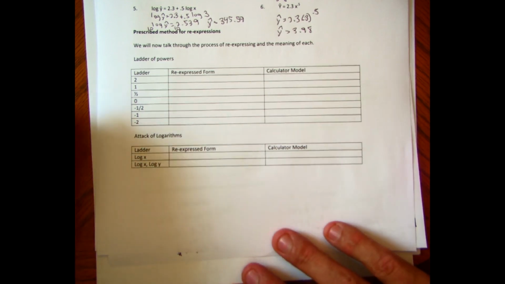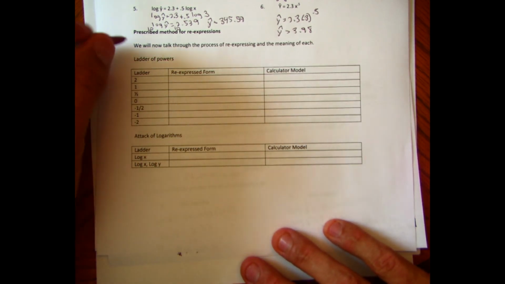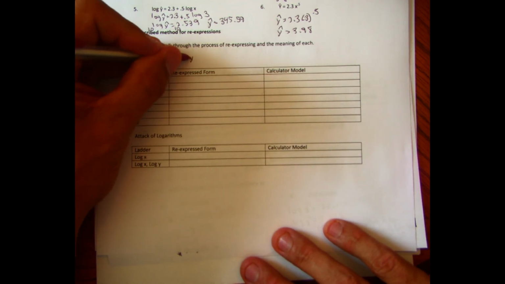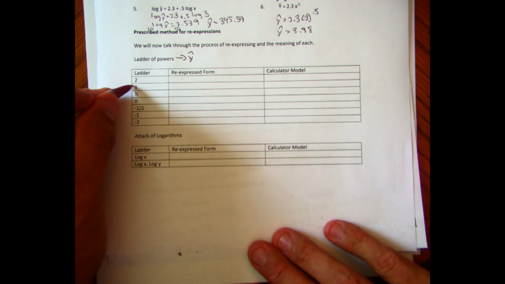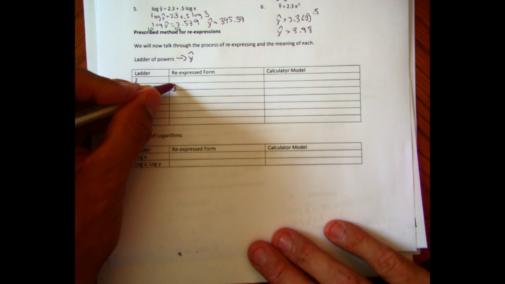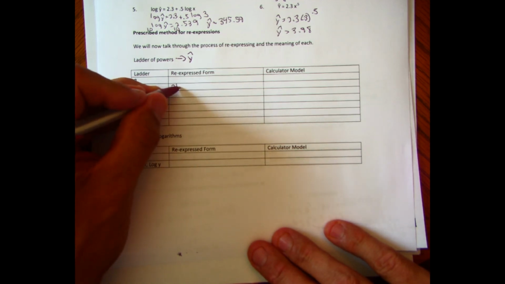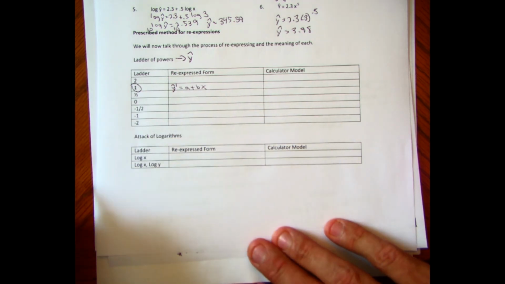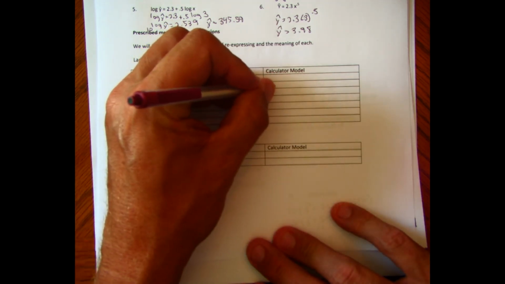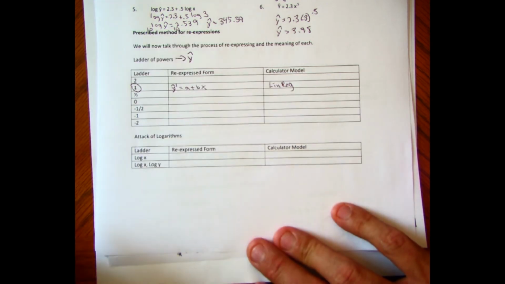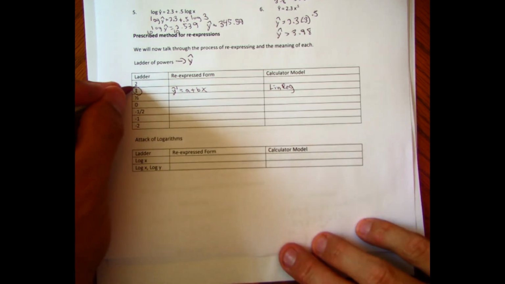So we always start out with the ladder of powers, and this is what we're going to do to the y predicted variable, and this represents the exponent. This is really our starting point, and this represents y to the first equals a plus bx, and you guys already know, it's y equals a plus bx. And what is that? Well, that's a linear regression. If we don't have to re-express it and it's straight enough and our residual plot doesn't show a pattern, then we have a linear model. We don't have to do anything. So this really isn't a re-expression.